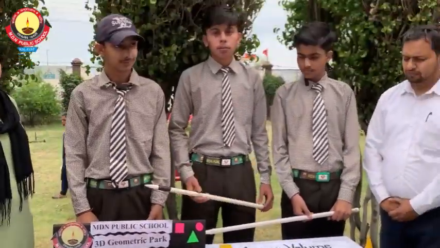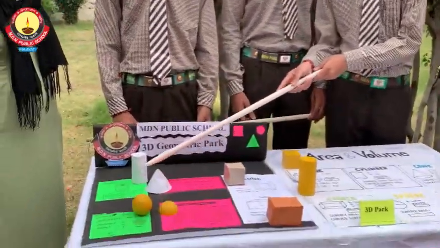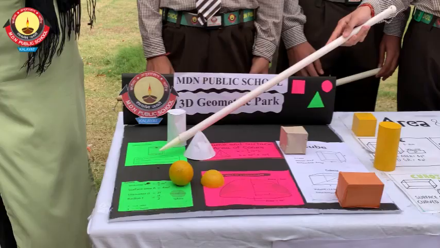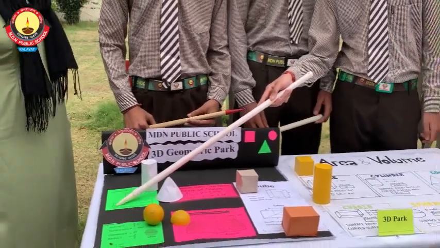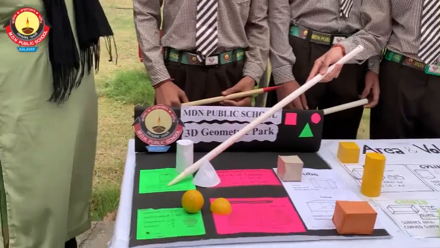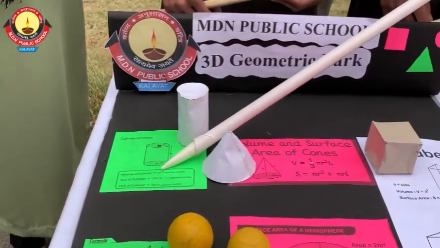Now Lokesh will tell you about the cylinder. This is cylinder. The volume of a cylinder is pi r square h and the TSA of a cylinder is 2 pi r into h plus r and this CSA of a cylinder is 2 pi r h where r is radius and h is height.